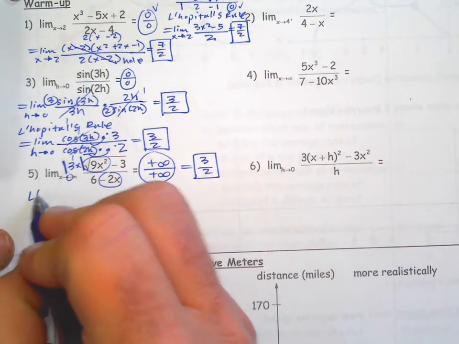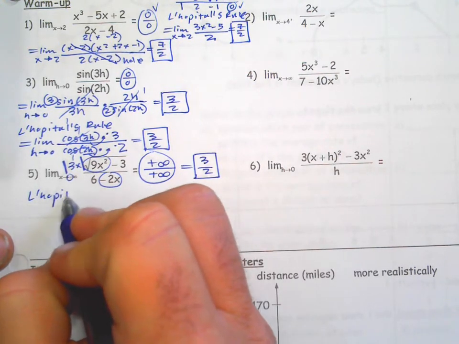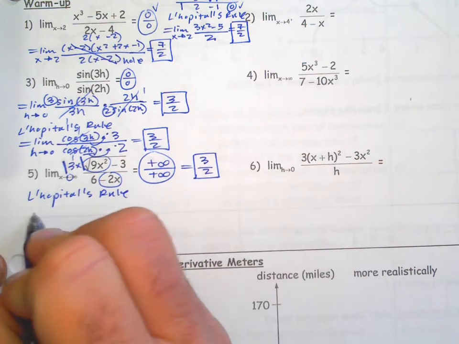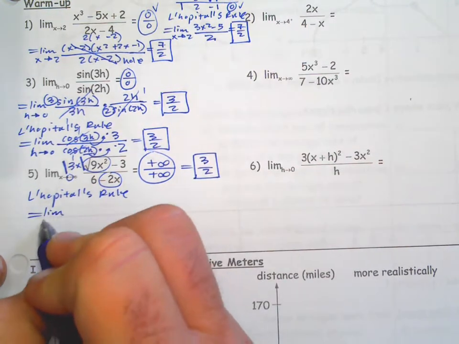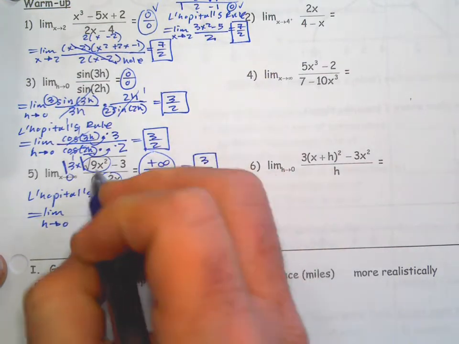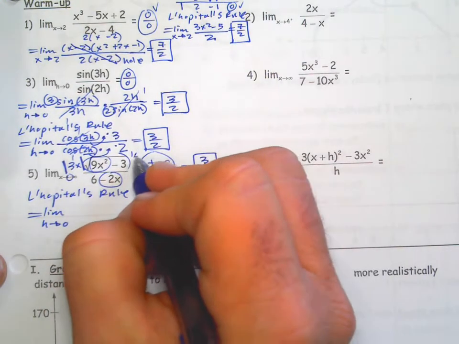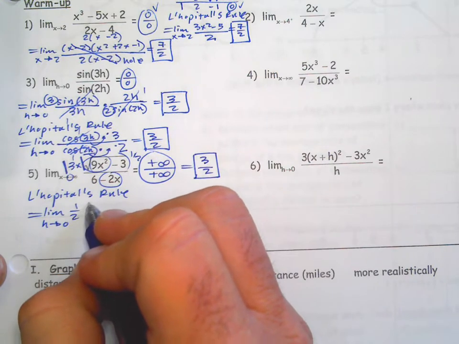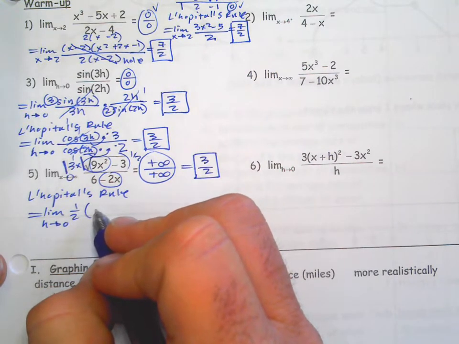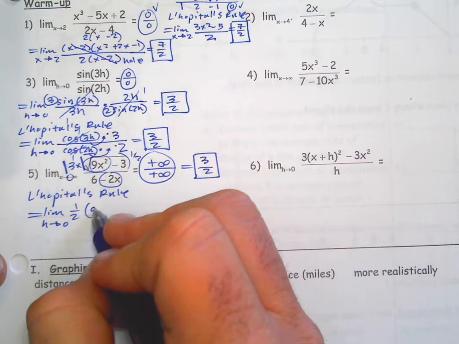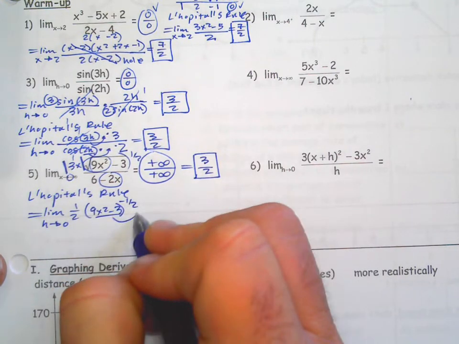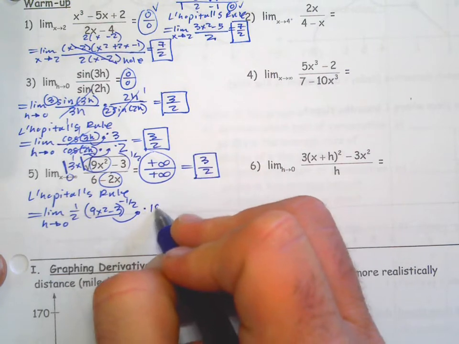Now, L'Hopital's rule, just for fun, I'm not going to ask you to do this using L'Hopital's rule on this test coming up. But this is the same thing as to the 1/2 power. So you do 1/2. This might be one of those situations where it doesn't work out great, but let's see what happens. (9x squared minus 3) to the negative 1/2 times the derivative of what's inside, which is 18x.